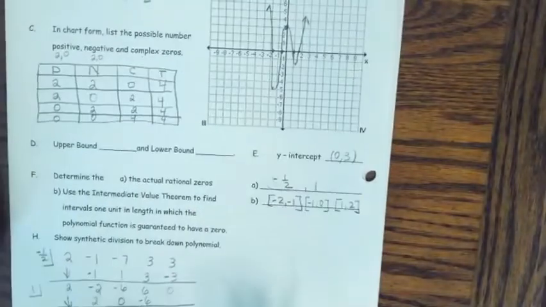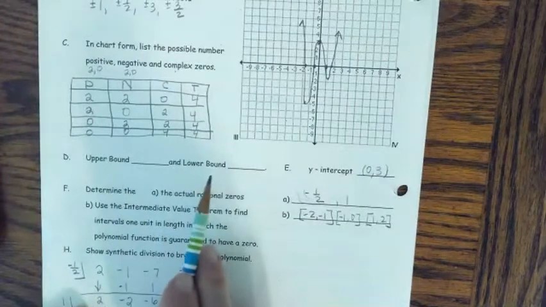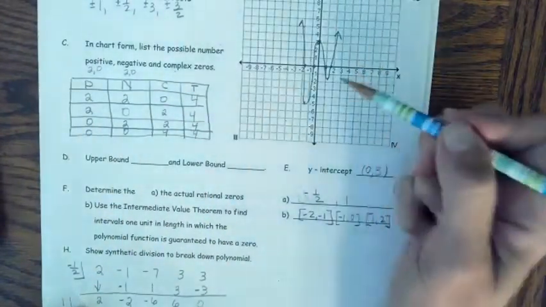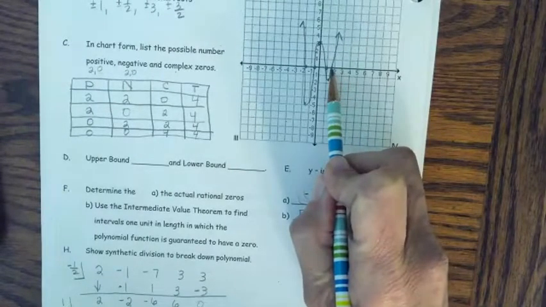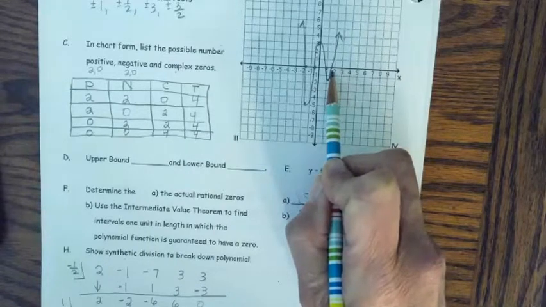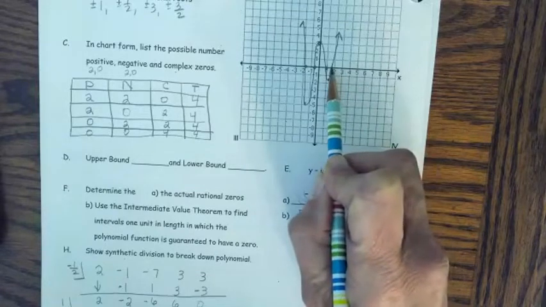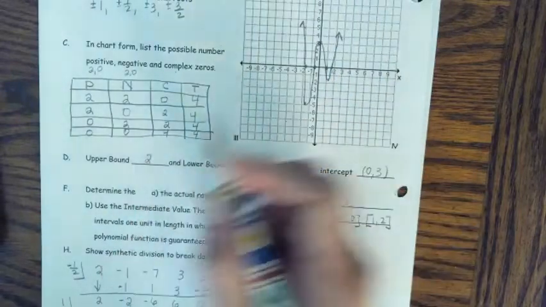All right, so my final thing to talk about is my upper bound and my lower bound. Okay, upper bound. I want you to put your pencil on the last 0. My last 0 is right here at radical 3. An upper bound is the integer to the right of the last 0. So an integer are whole numbers. So the integer to the right of that would be 2. So my upper bound would be 2.